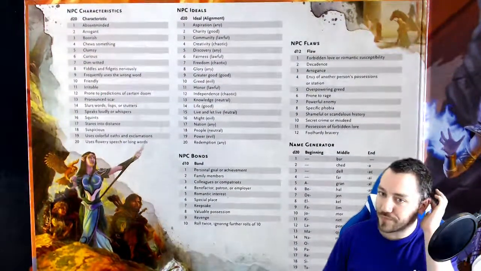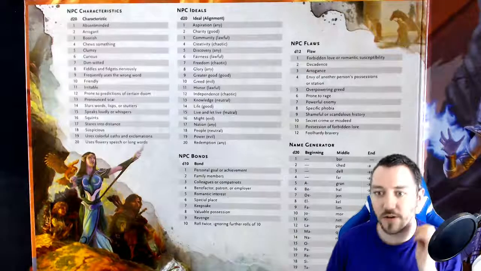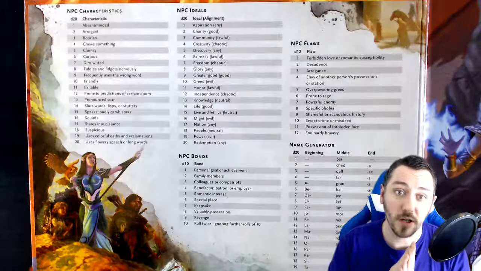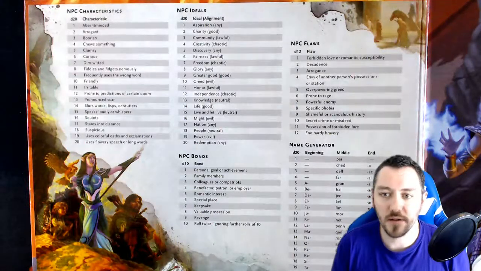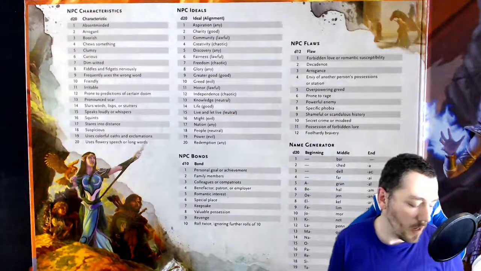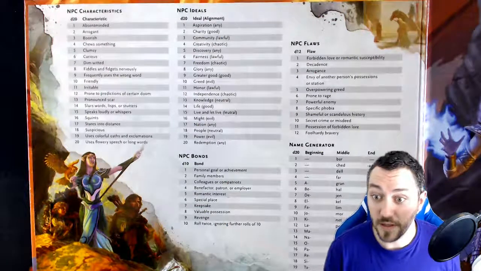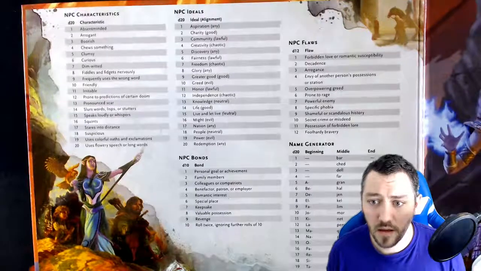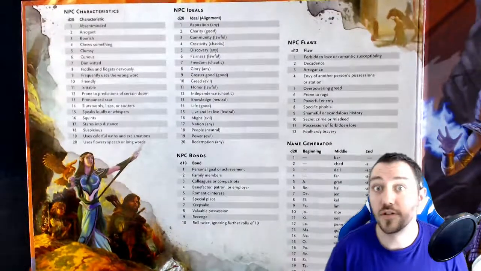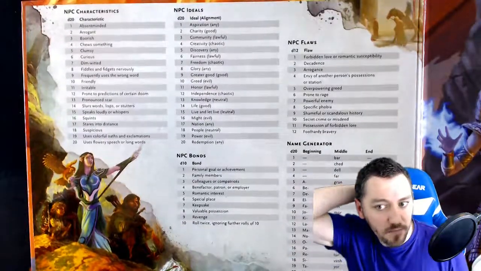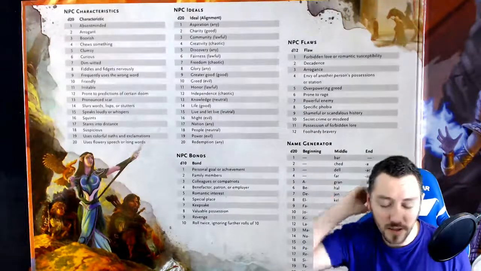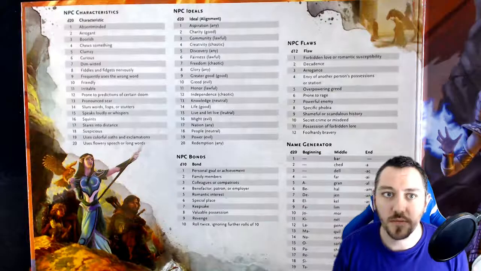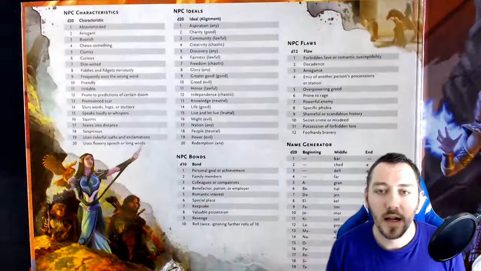Now I thought if people aren't sure if they want to get the new screen or stick with their old one, to be honest, there's no right answer. They both do what they do. But I thought we'd have a look at the difference between the two. So, this is the standard screen that has been out since 5th edition started. What you've got here is all for the DM's benefit.